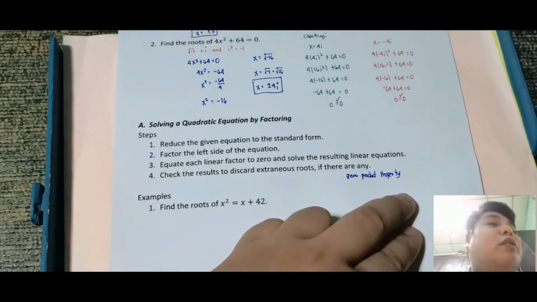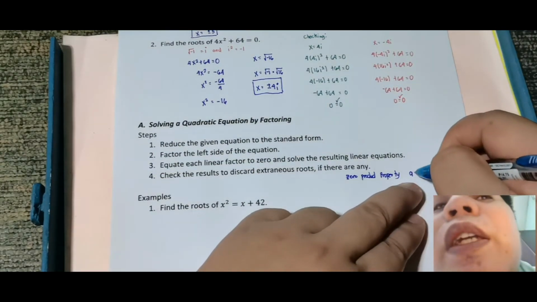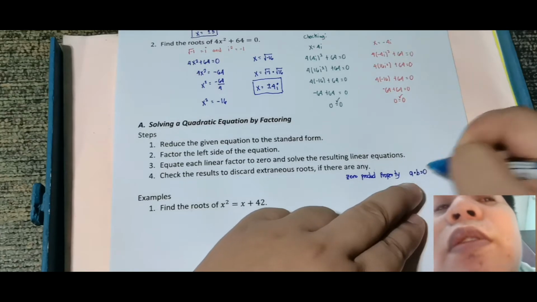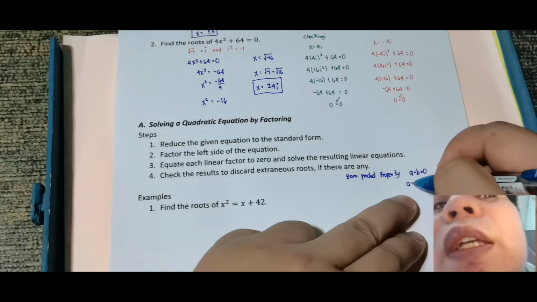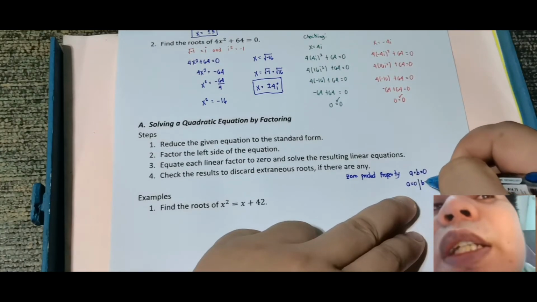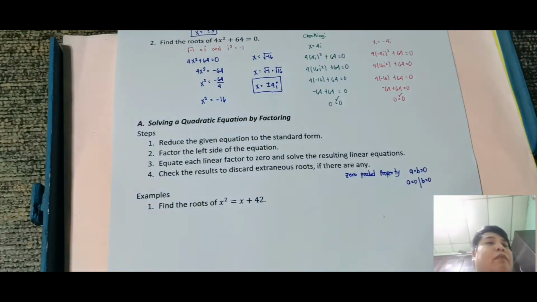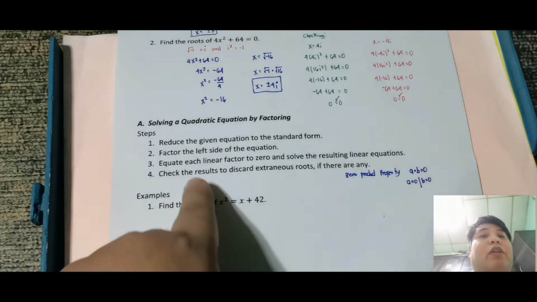Okay, so ano ba sabi ng zero product property? Whenever meron akong A times B is equal to 0, na dalawang factor yan, pwede kong gawin ganito: A is equal to 0, tapos ginuguhitan, B is equal to 0. So equate ko yung dalawang linear factor by 0. So that is zero product property. So yun yung sinasabi ng 3.